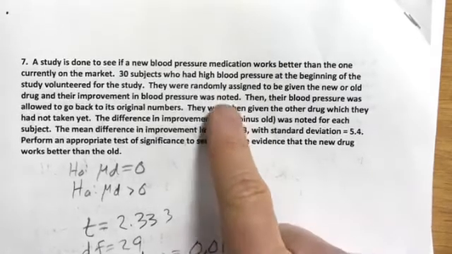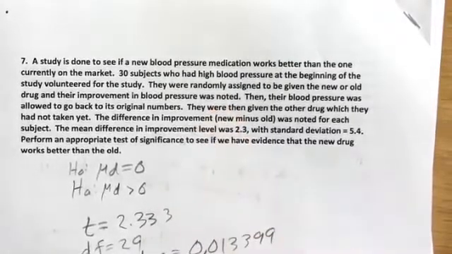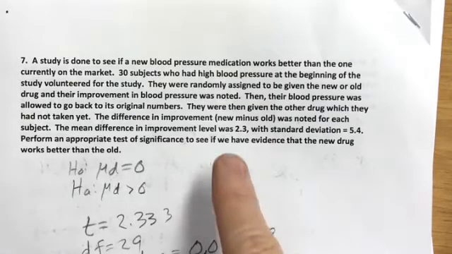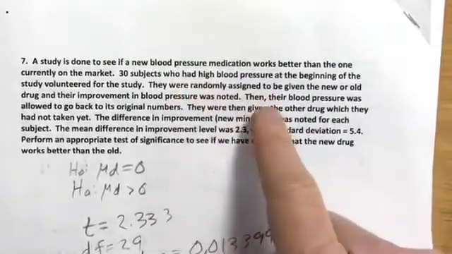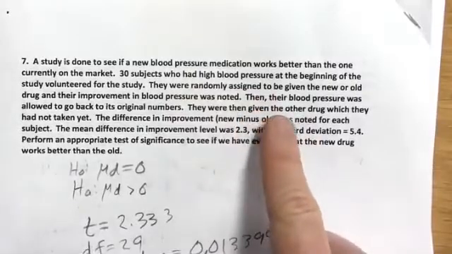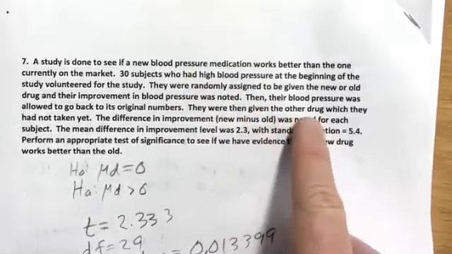So this is what we call a matched pair situation. In this case, every person is a matched pair because every person is taking both treatments. That is a popular medical situation where they want to see if one drug works better than another. So they have them take one drug and see what happens, let them go back to what their condition was before, then they take the other drug and see what happens.